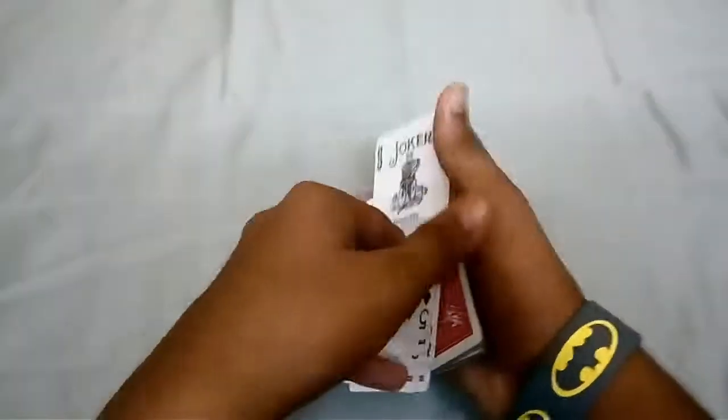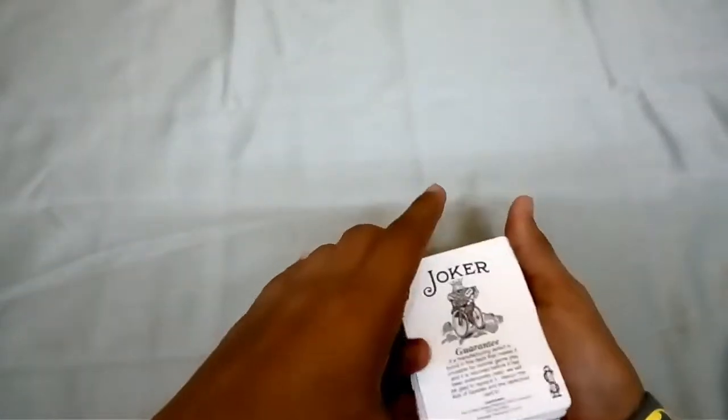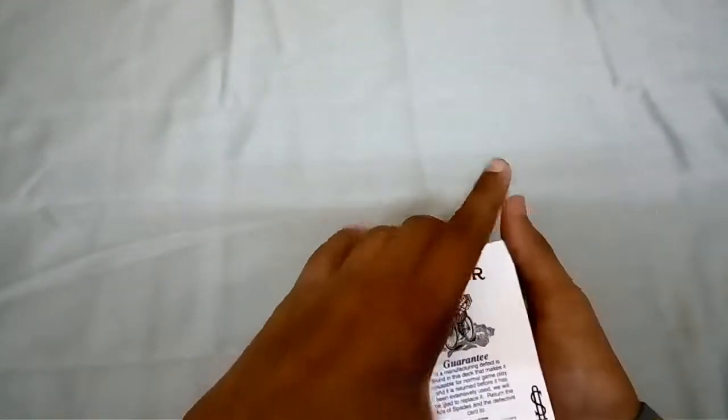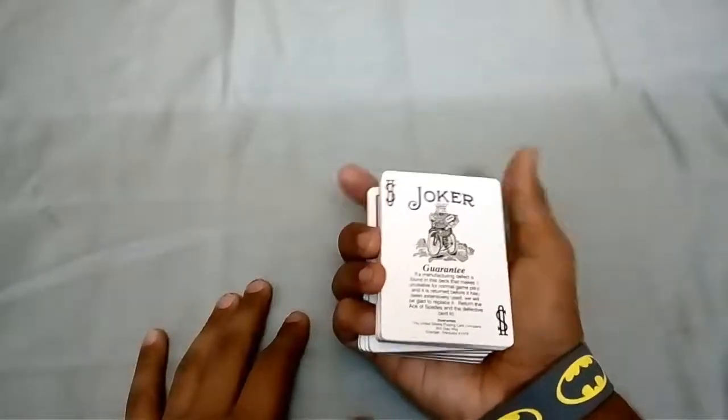Let me square the deck and put it on top of the 3 cards and square like this. They won't notice that you put the deck on the top of the 3 cards. Now what you want to do is to misdirect them.